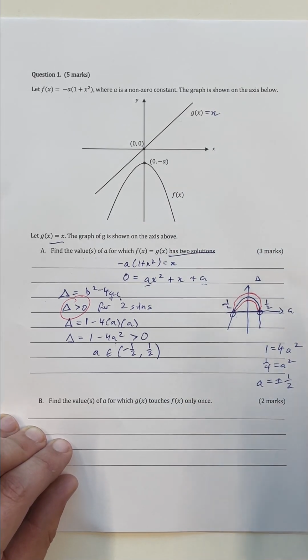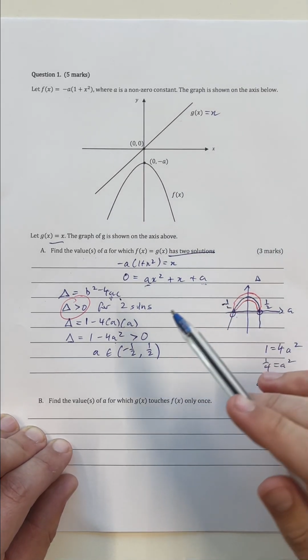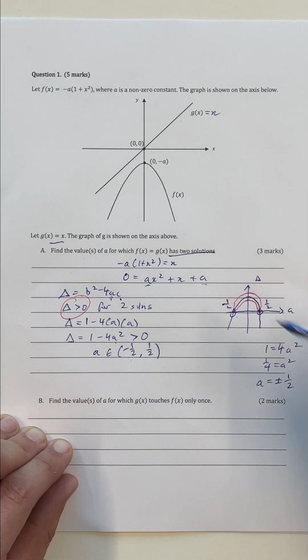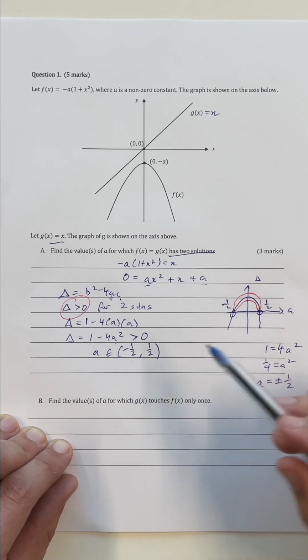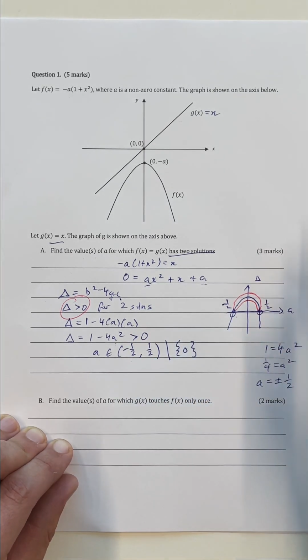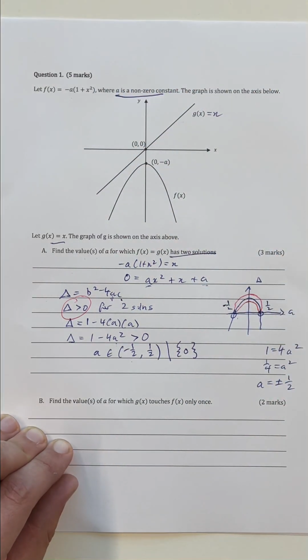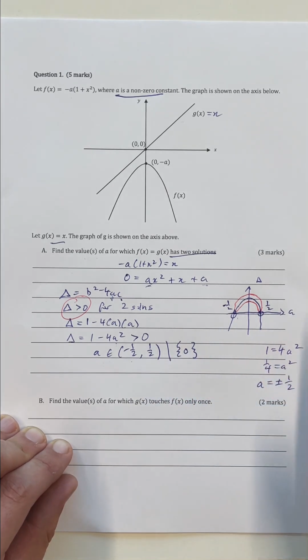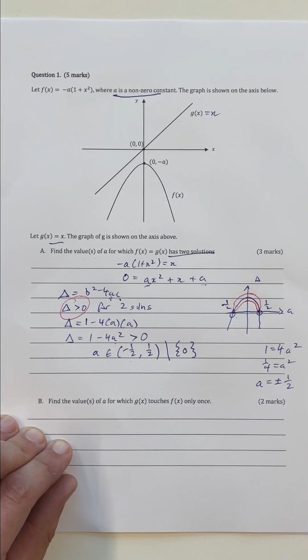Before I finish this question, maybe some of you skipped off the video, but there's one important thing that I need to add to this solution. It's not when a is an element of negative 1/2 to positive 1/2. It's when a is an element of negative 1/2 to positive 1/2, excluding 0. I have to exclude 0 in this case because it says that a is a non-zero constant. If I just say that a is an element of negative 1/2 to positive 1/2, that actually includes a = 0 as part of that set.